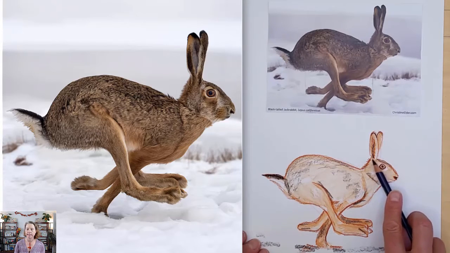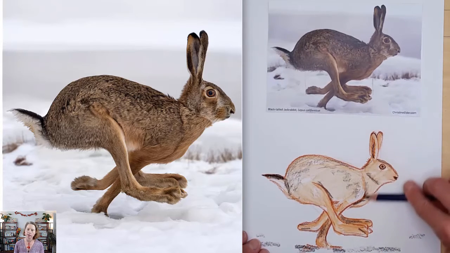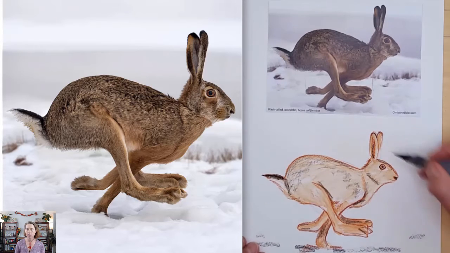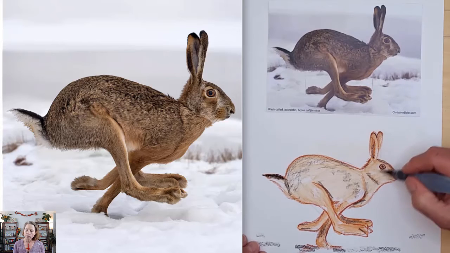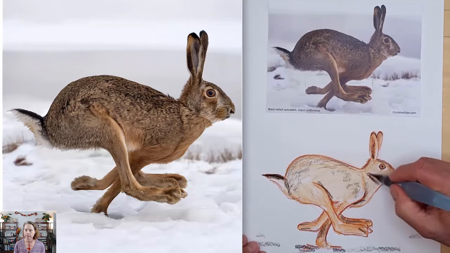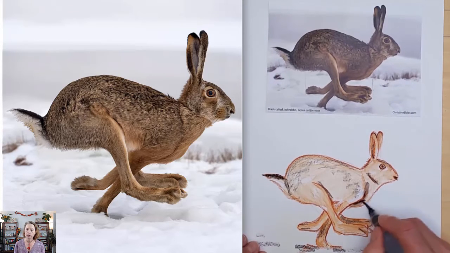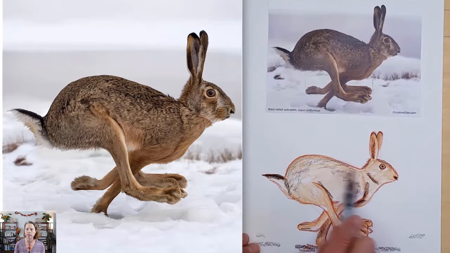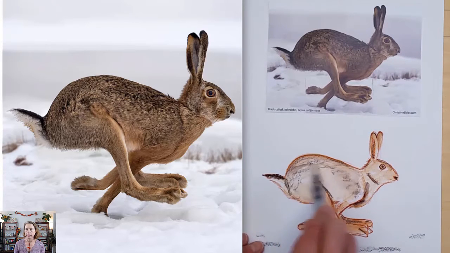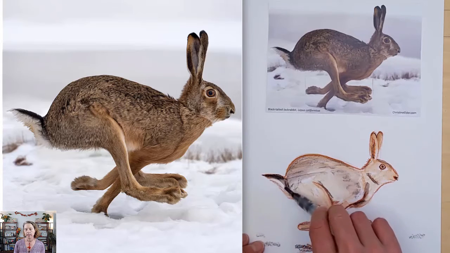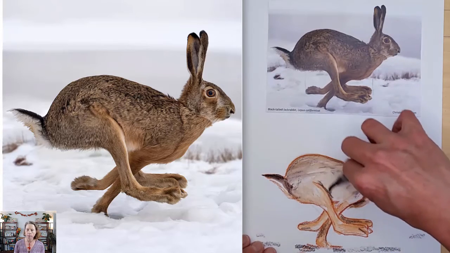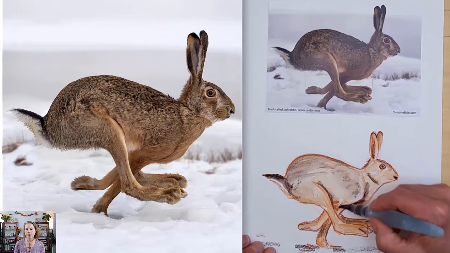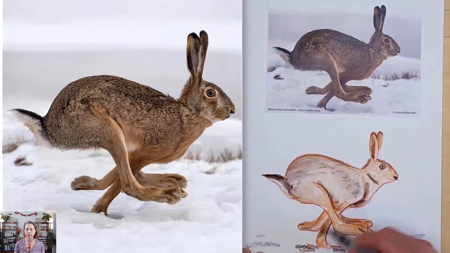You don't have to be too exact with these pencils, because you can always add more and use that water brush to smear things around. If you have good thick multimedia paper or watercolor paper, you can even add more back and forth, as many details as you want.